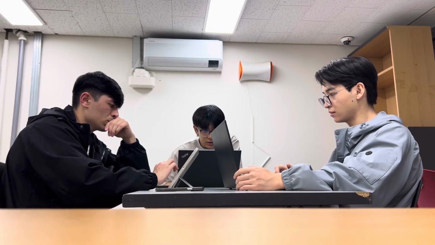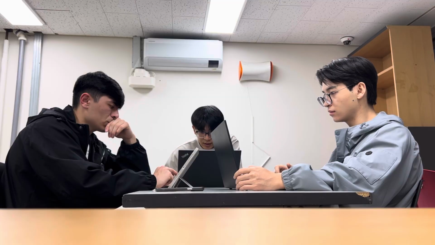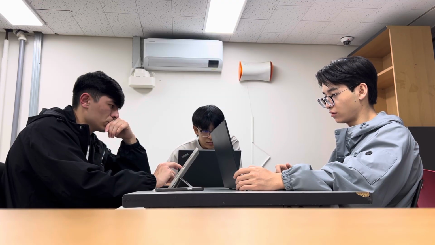Does it change the page? Where's the page? It starts from 2, 3, 4, 5.